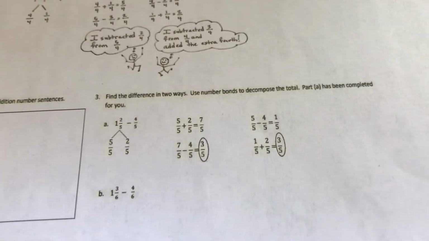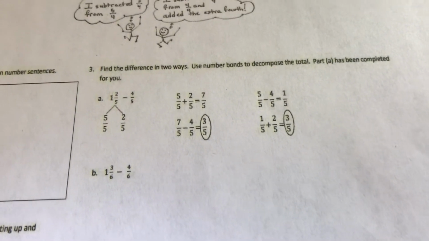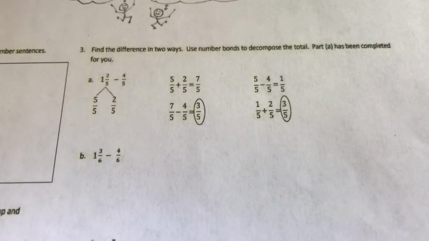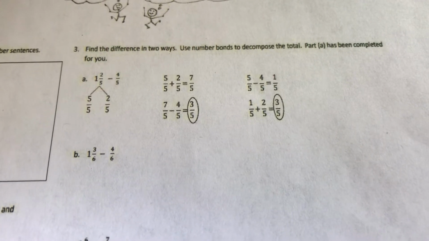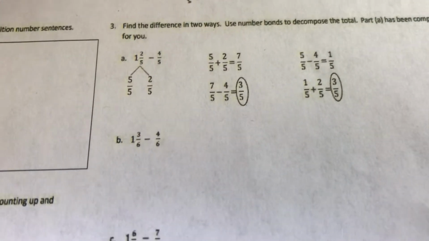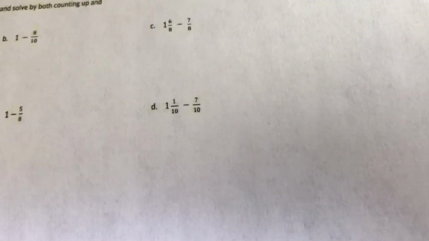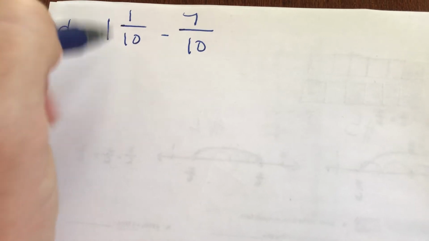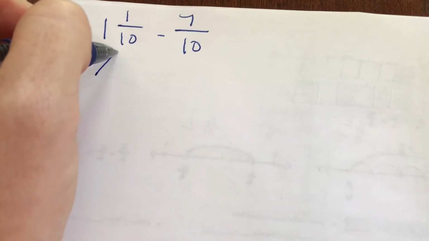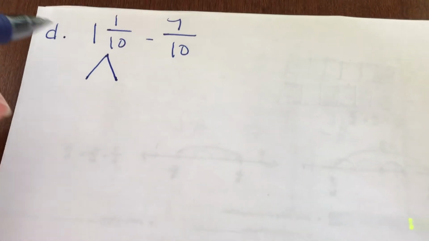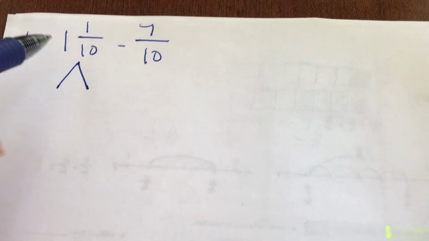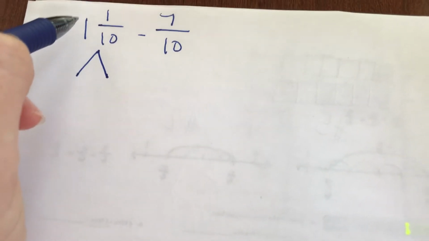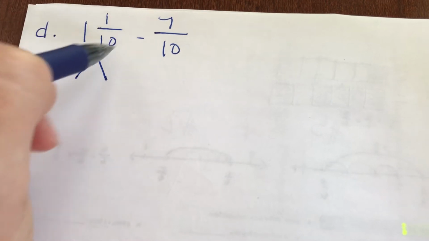And remember, if you go back up here to the directions, they want you to find the difference in 2 ways. Use number bonds to decompose the total, okay? All right, so here we go. I have a scratch sheet of paper over here. First, we're going to decompose our mixed fraction. Now remember, a mixed fraction is a whole number and then a proper fraction, okay?